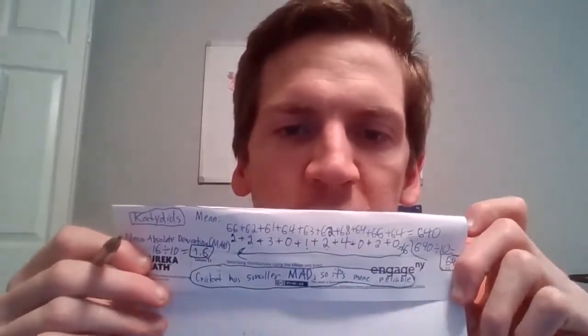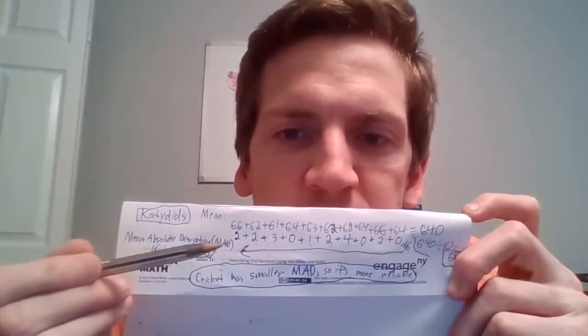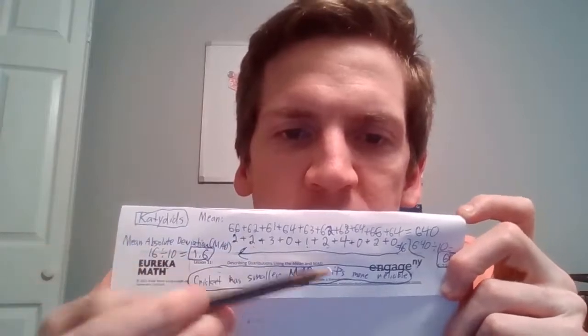There's other ways you could interpret it too, but that's all I would say about it. So at the very bottom of the page underneath the katydid part, I just wrote the crickets have a smaller MAD, which is mean absolute deviation, so they are more reliable, at least in my opinion. But a lot of times data is open to interpretation. So that's just what I think about it.